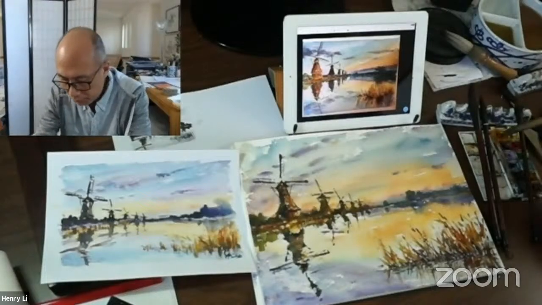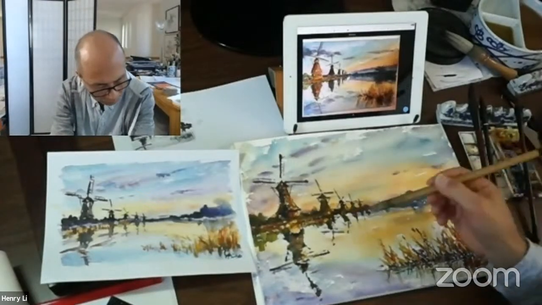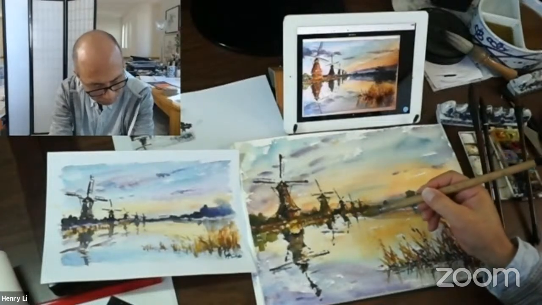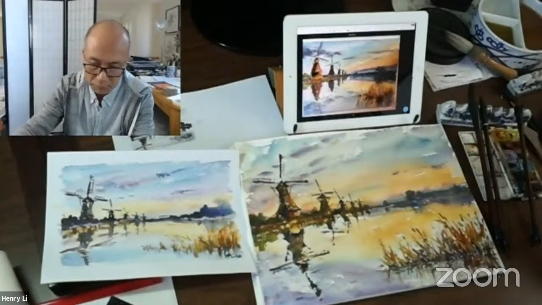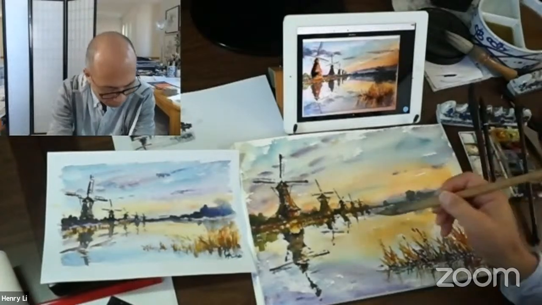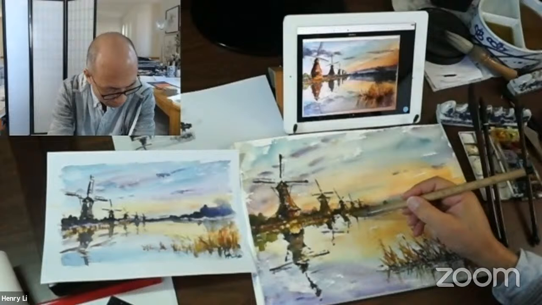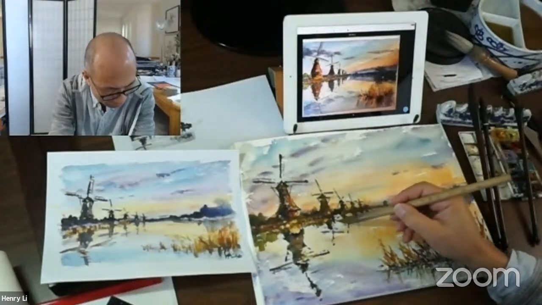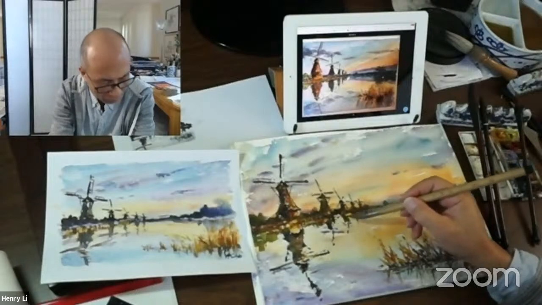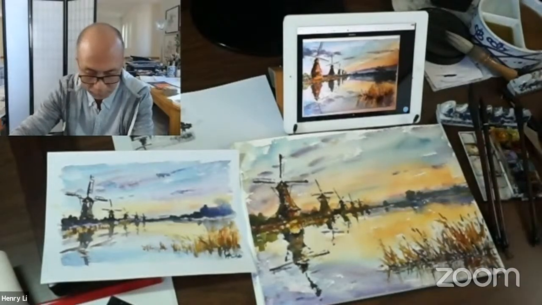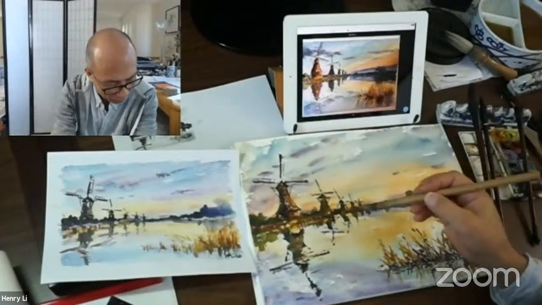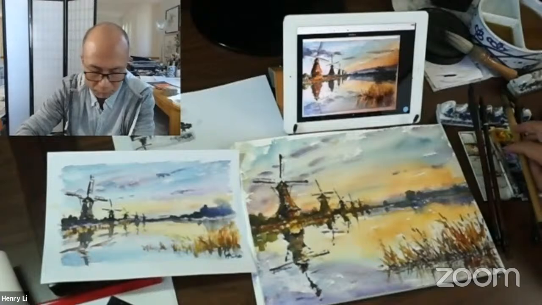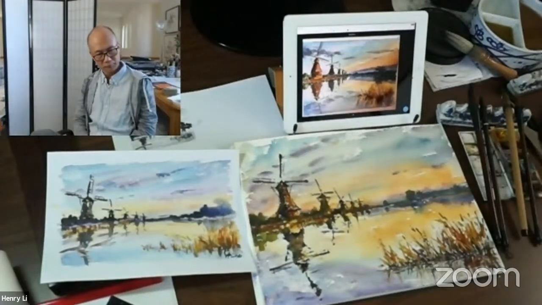Better darken it more. Yeah. And I think even the tree will have a little bit more shading on the side there. Just think of little sides to things.